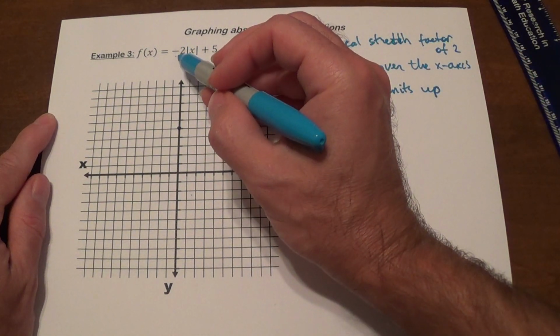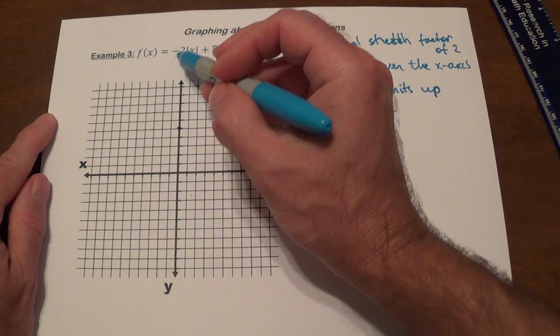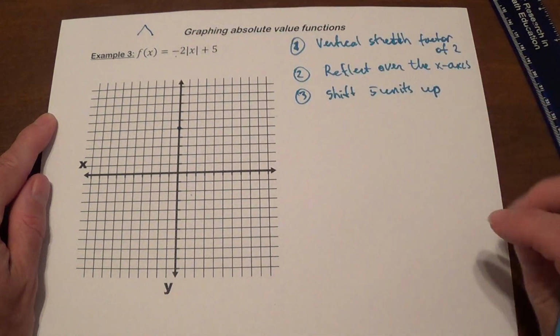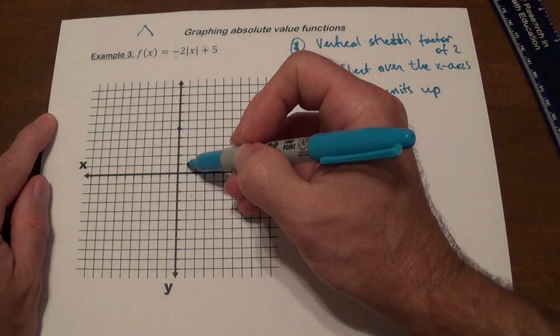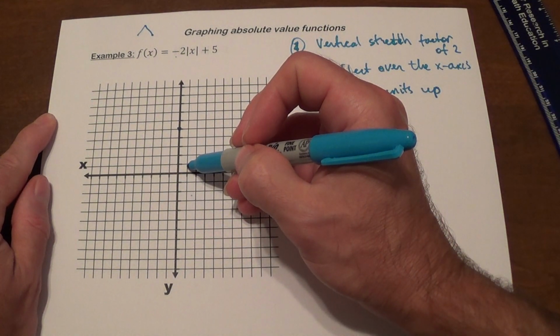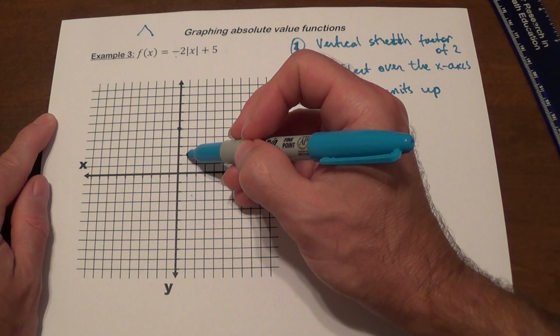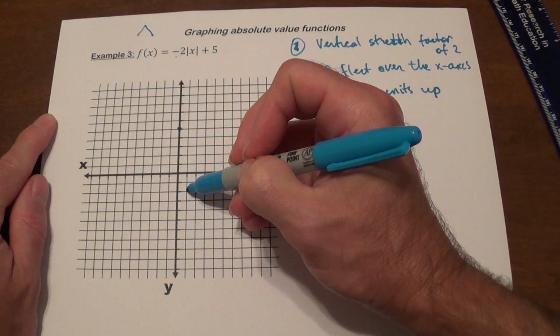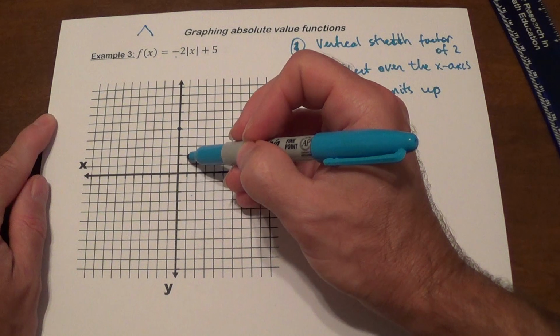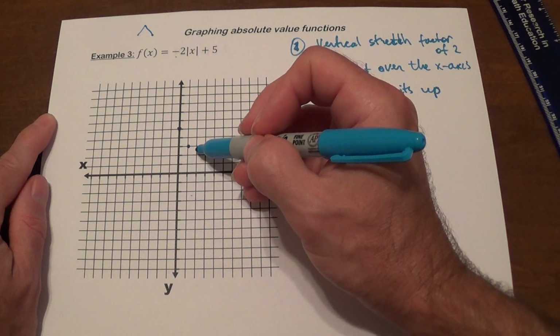By the way, I do want to point out that the negative here indicates that the V is going to go like that. So expect the graph to have that type of shape. Our other point is 1, 1. We're going to stretch it vertically by a factor of 2, so 1 gets multiplied by 2, it gives us 2. Reflected about the x-axis gives us negative 2. And 5 units up is going to be 1, 2, 3, 4, 5.